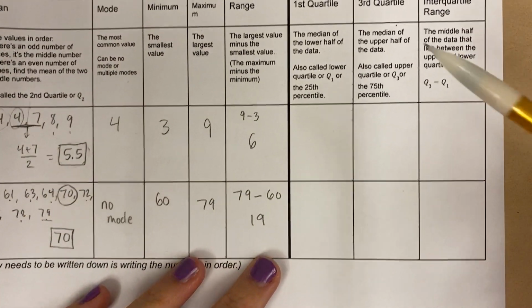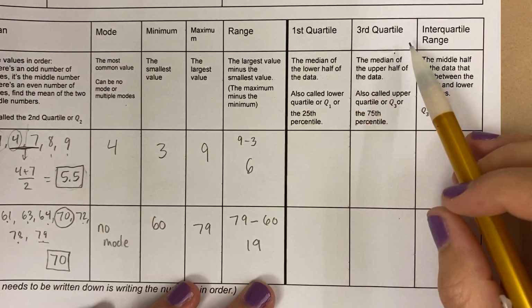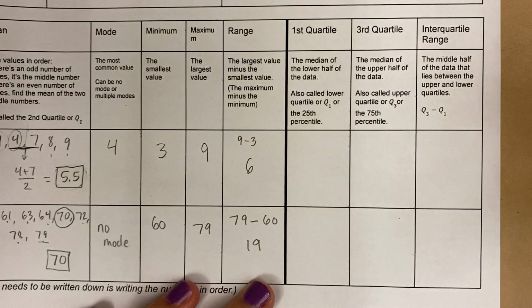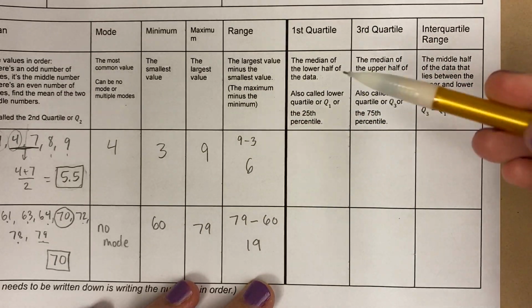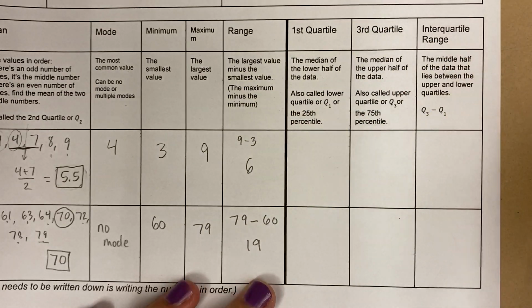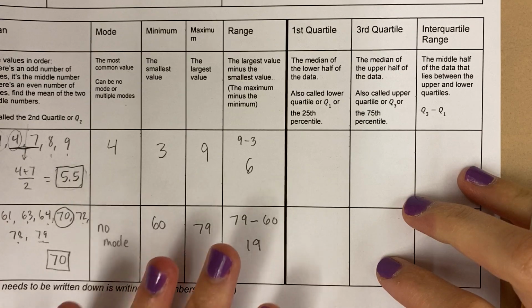Let's come back to our examples and talk about quartiles. Quartiles end up being really important when we talk about analyzing data. We're going to look at data and analyze it a little bit more, but for right now, we're just focused on the calculations.